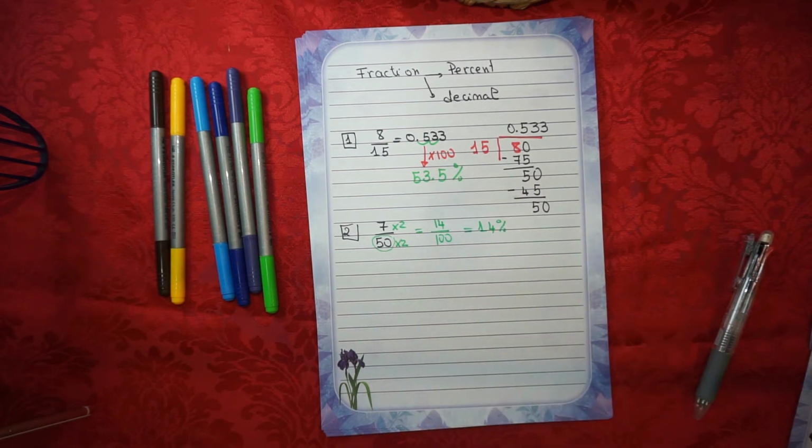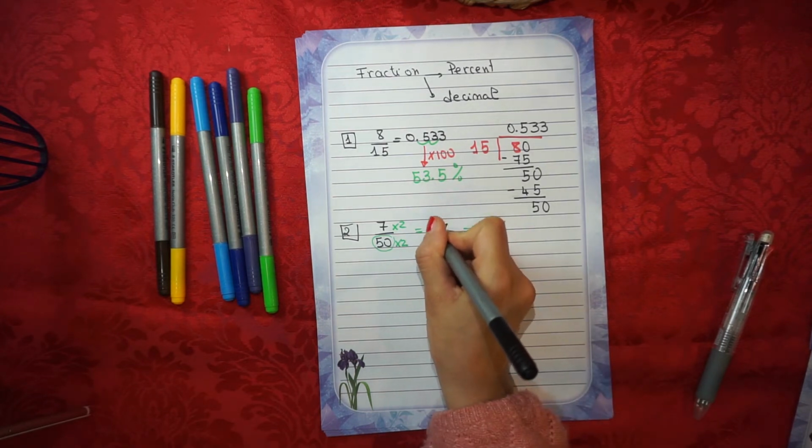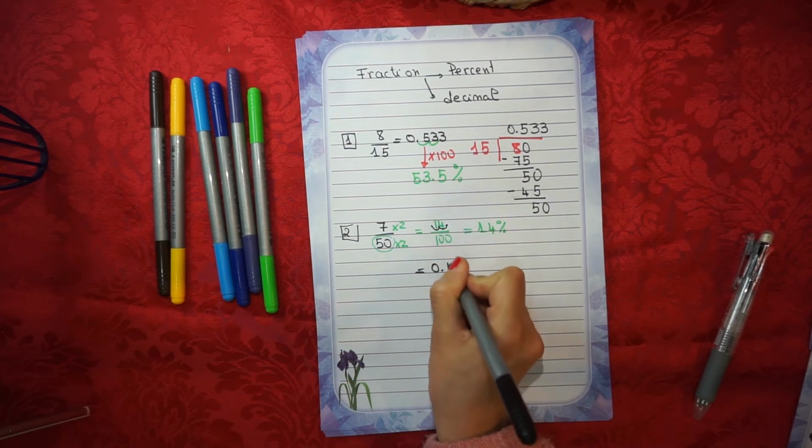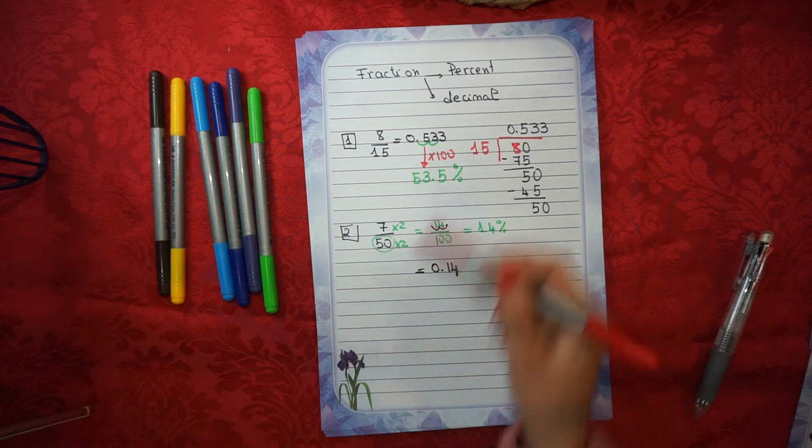And if I want to make it a decimal, I have to move the decimal point 2 times to the left, so it will be 0.14. So it depends on the number that you have in your denominator. You can choose one of these methods.